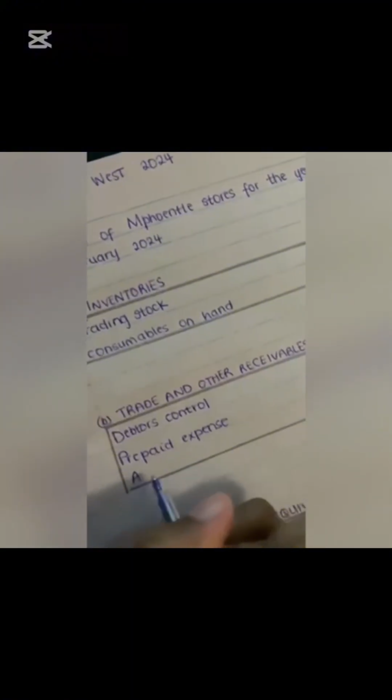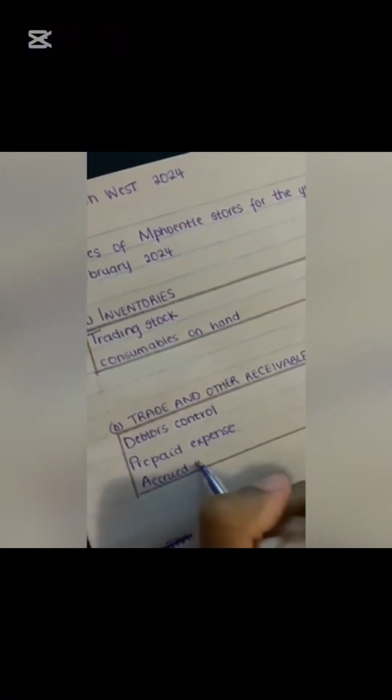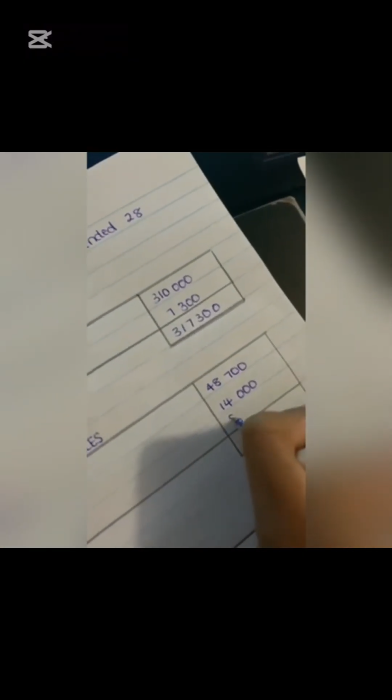Moving on to our rent owed by the tenant, that is our accrued income because it is income we have not yet received from our tenant, which is 8,000 rands. And then we're going to add those together, which will be 70,700 rands.